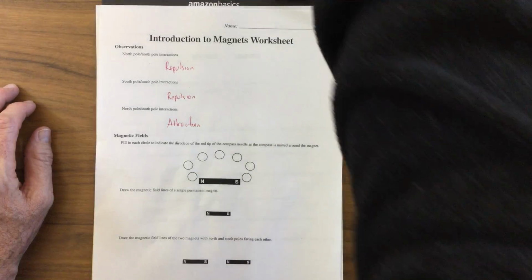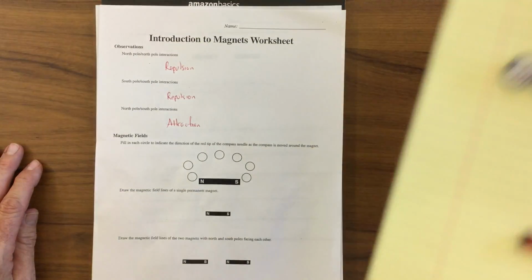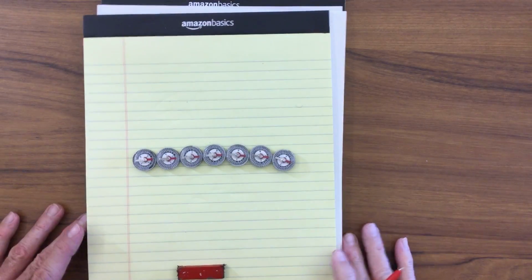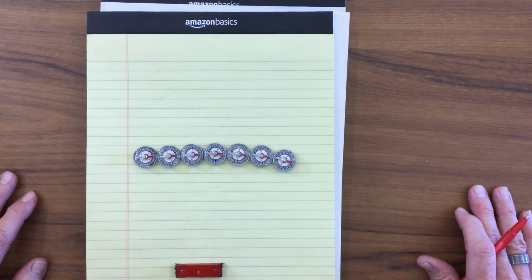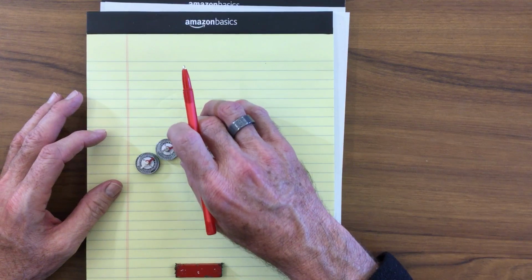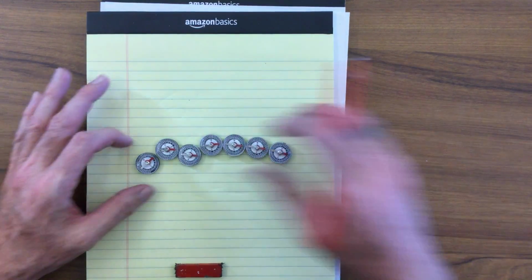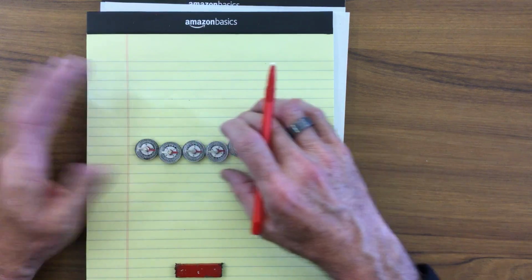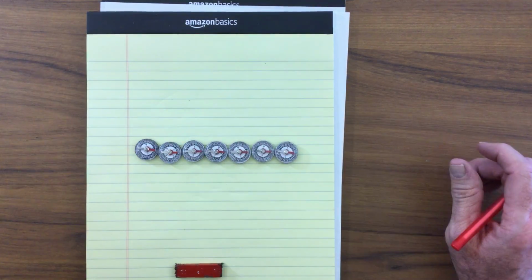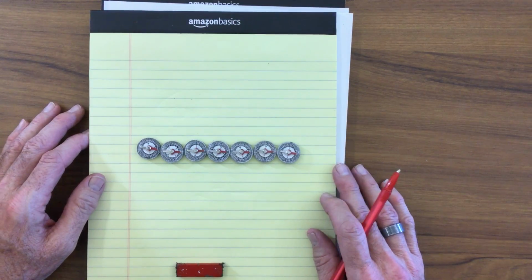So what I'm going to do is bring in the next portion of the lab. It's already set up for us. What I want you to see first of all is the magnets. They're all aligned north to south, north to south, north to south, because a compass is actually a miniature magnet. So they're all in alignment.